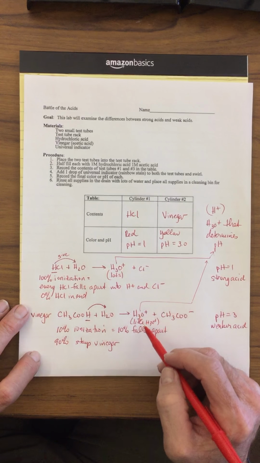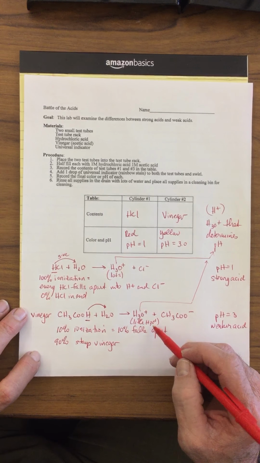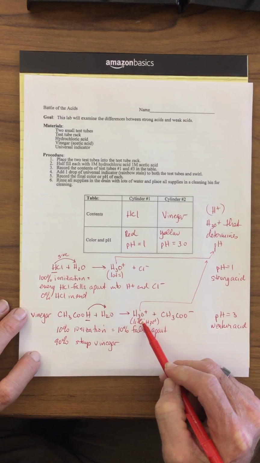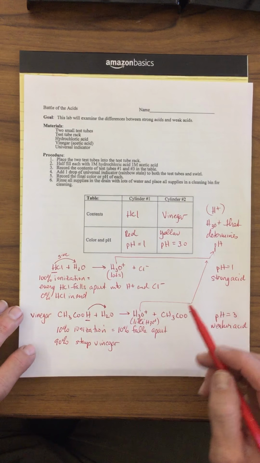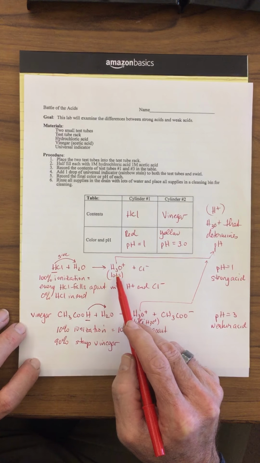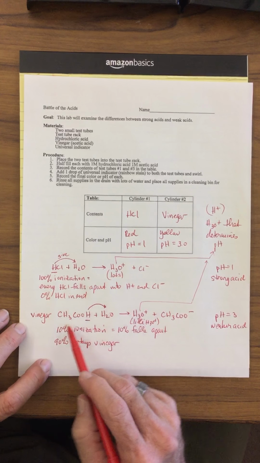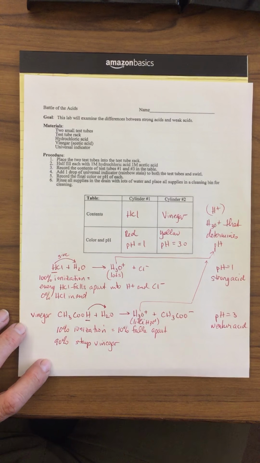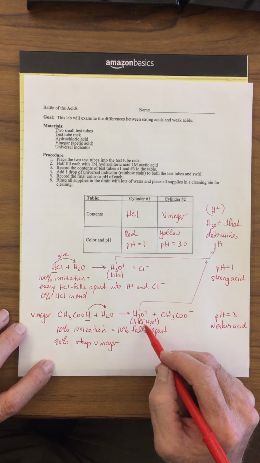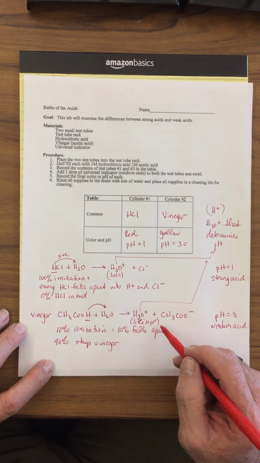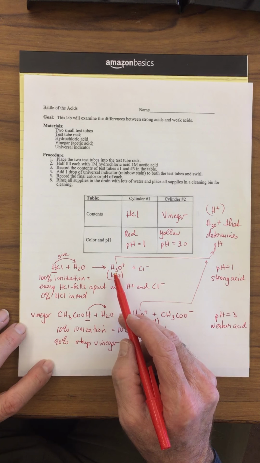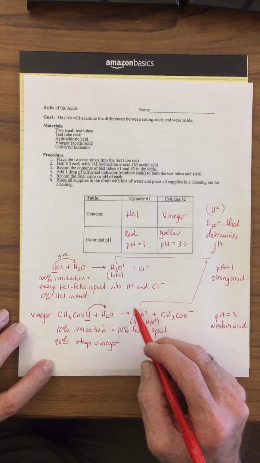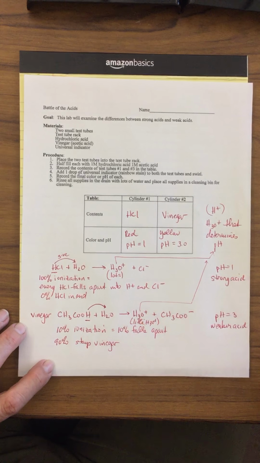So remember, it's the H3O+ that determines the acidity. This is the H+ concentration. So this gives us 10%, this gives us 100%. If we started off with 100 molecules of this, we have 100 molecules of H3O+. If we start off with 100 molecules of this, we only get 10 molecules of the H3O+. And since this is what determines the pH, we have more of the H+ present here because it has all fallen apart. We only have 10% of the molecule over here.